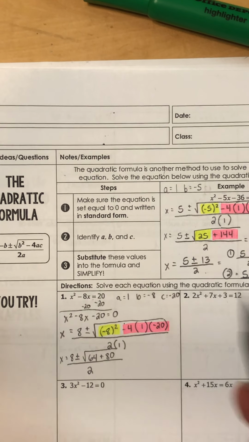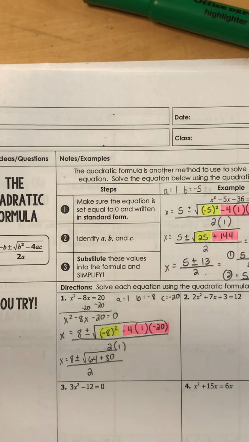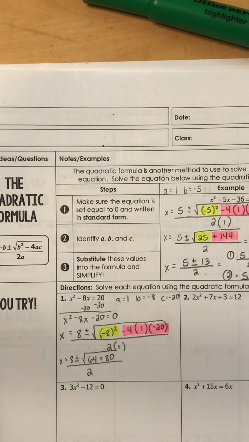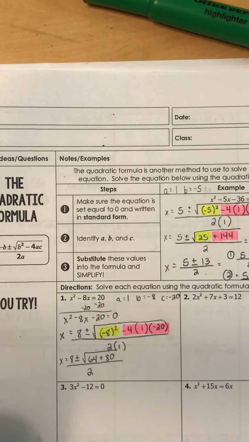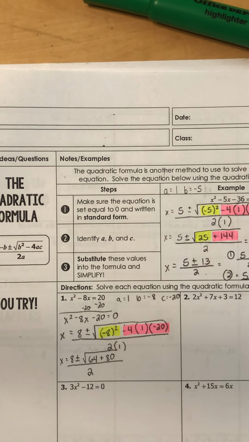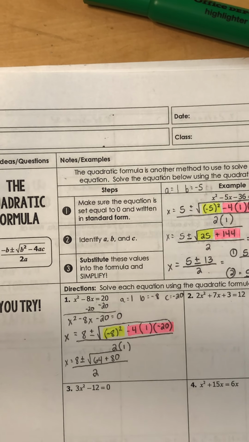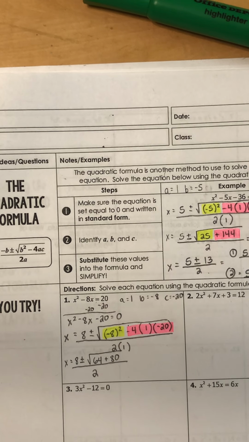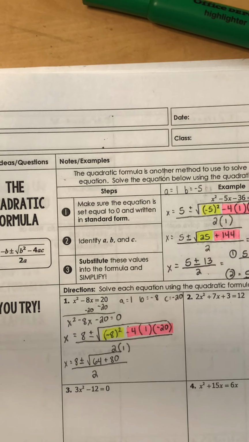So it's going to be negative 8 squared, which we already learned is 64, plus 80, which is going to be 144. Okay, so if you are just on your discriminant, b squared minus 4ac, that's 144. So it should tell you that there are going to be 2 solutions here. Okay, so 2 solutions.